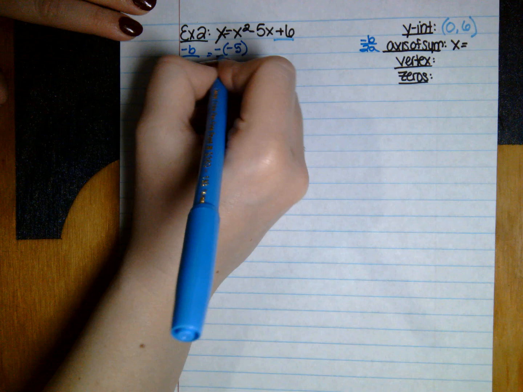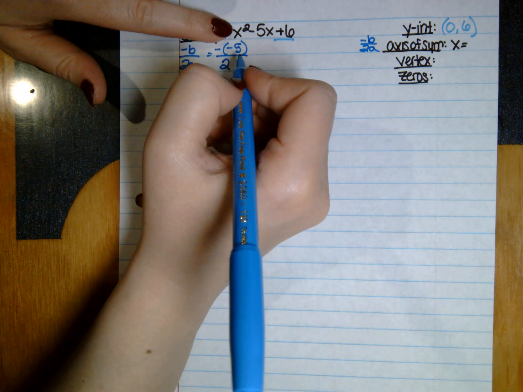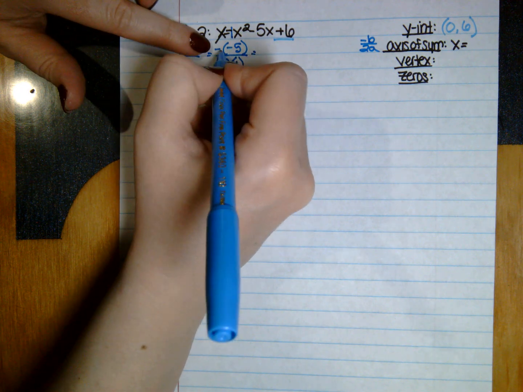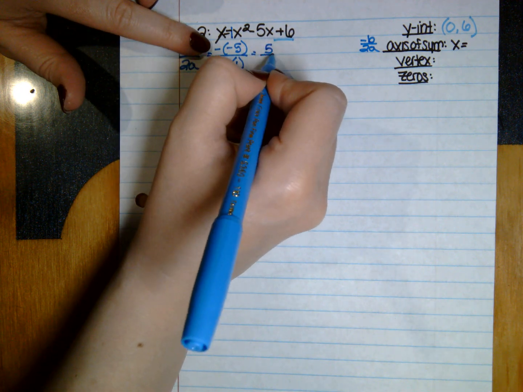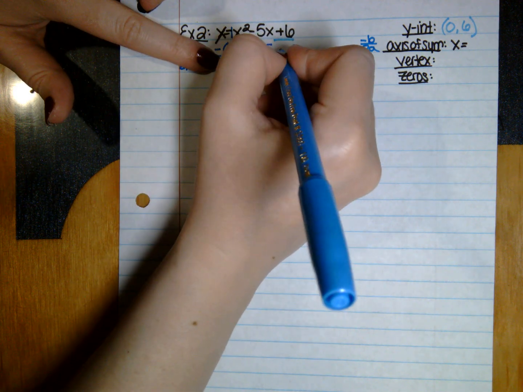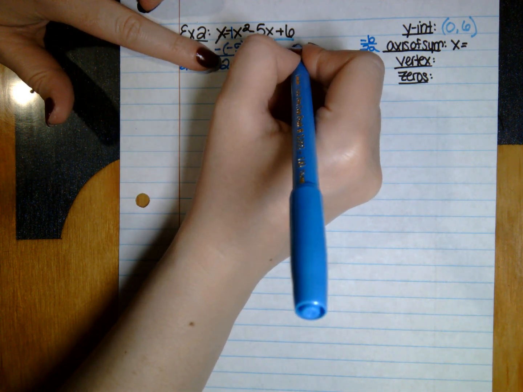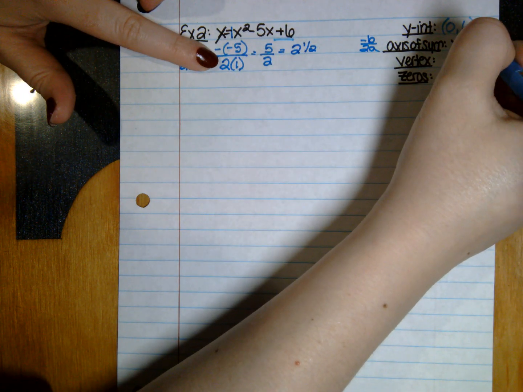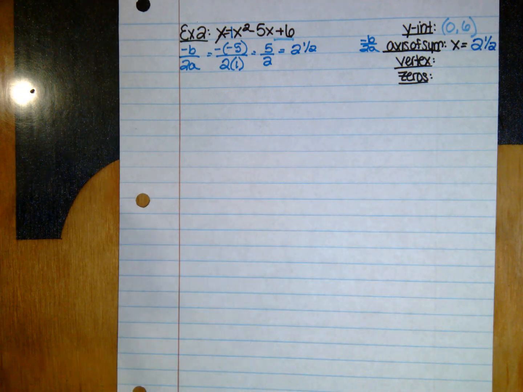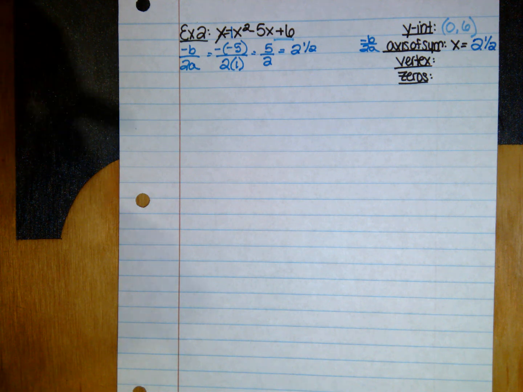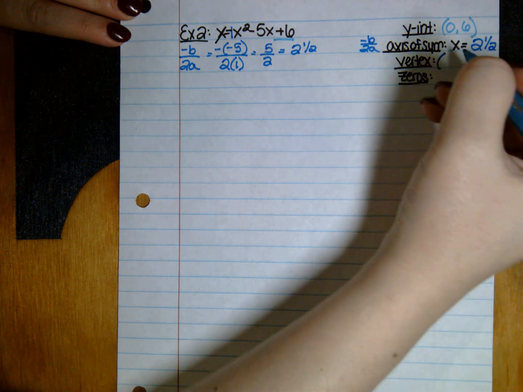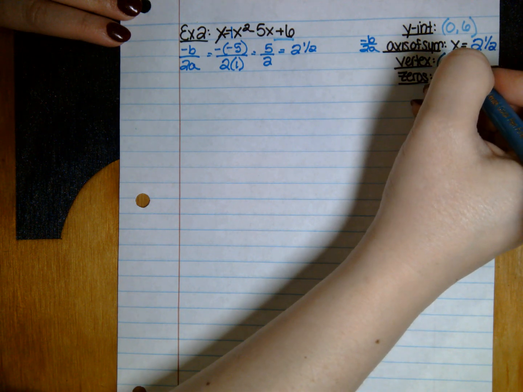a negative b, so I would have negative negative 5, over 2, my a. If there's not a number in front, it's understood to be a 1. Negative times a negative makes it a positive. 2 times 1 is 2. So I'm going to have 5 halves, or 2 and 1 half. So my axis of symmetry is going to be at 2 and 1 half. Remember, we said when you're solving for your vertex, the x value of your vertex is going to be the x of your axis of symmetry. So 2 and 1 half.